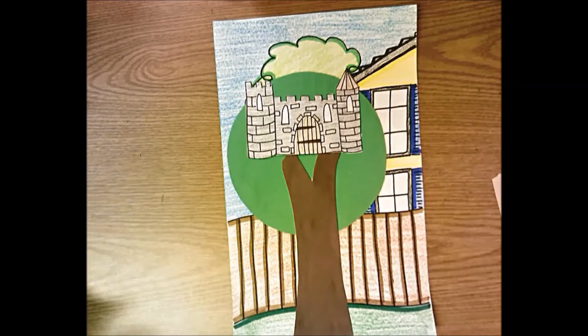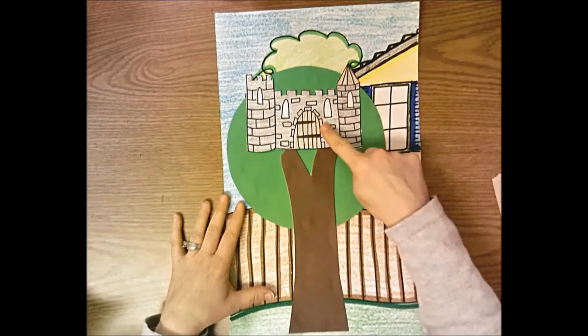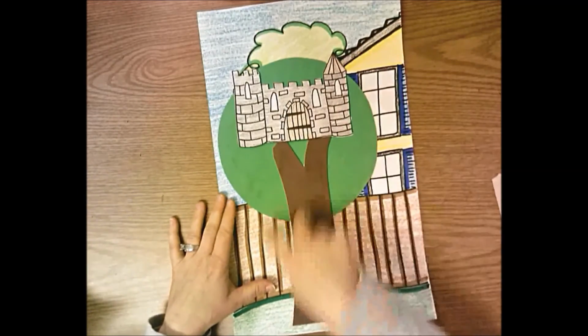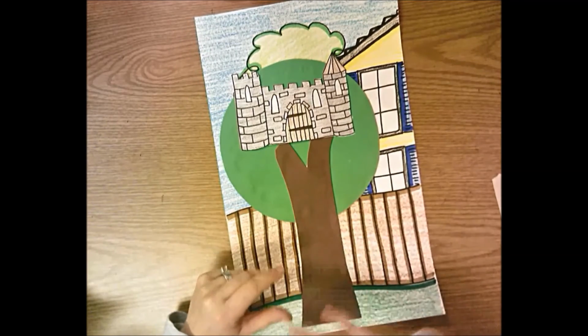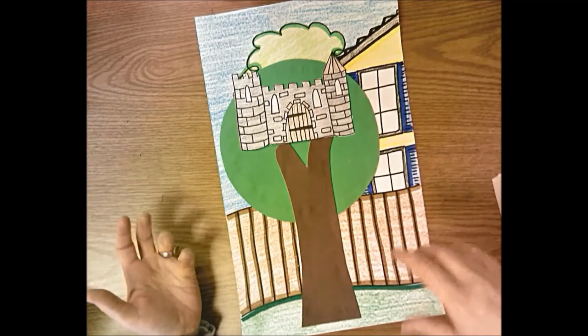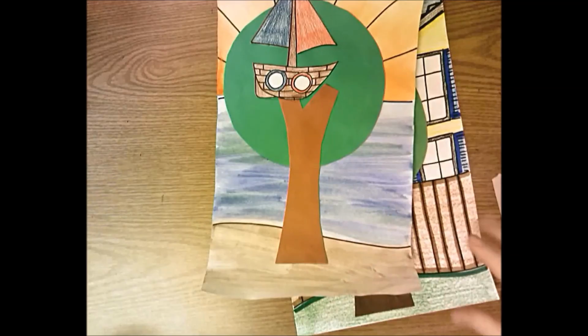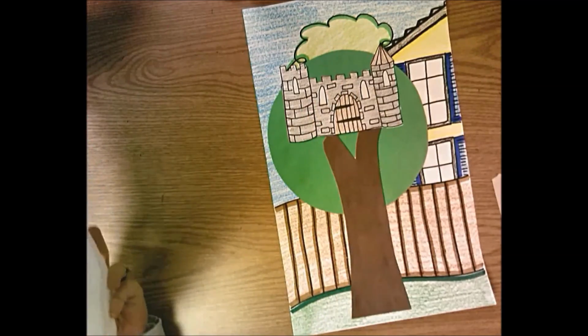And there you have your finished treehouse showing a constructed environment and a natural environment. So the natural environment is nature, parks, trees, forests, the ocean, an island, and then your constructed environment is the treehouse itself. Good job, kindergarten.